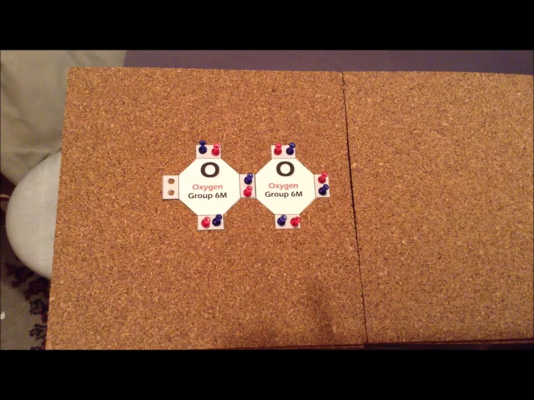Oxygen, the second most electronegative element, also exists as a diatomic molecule. So let's see if we can form the Lewis dot structure for O2, sometimes called dioxygen. Since oxygen is in the 6th column of the periodic table, it has 6 valence electrons. So we have a total of 12 electrons, and we have to allocate these in such a way that we can satisfy the octet rule for oxygen.